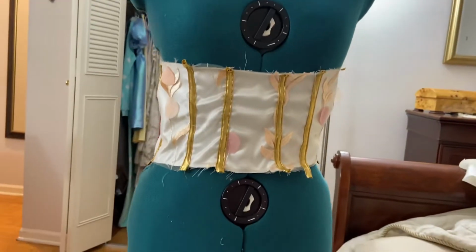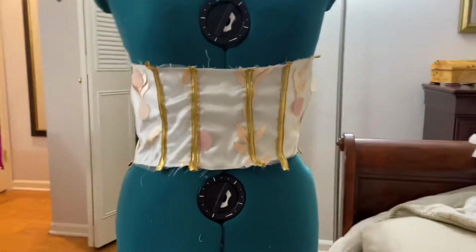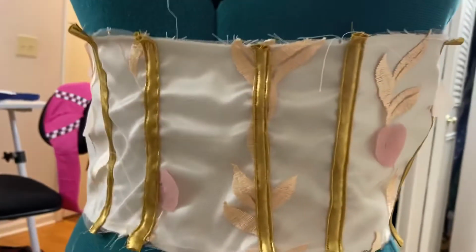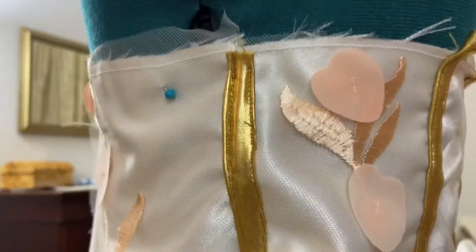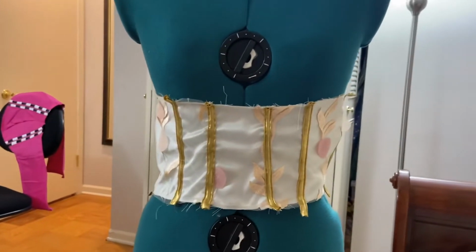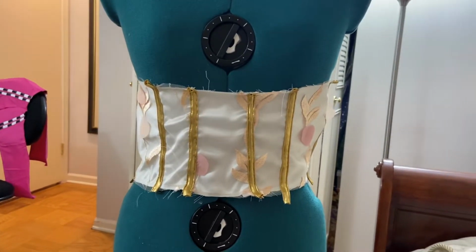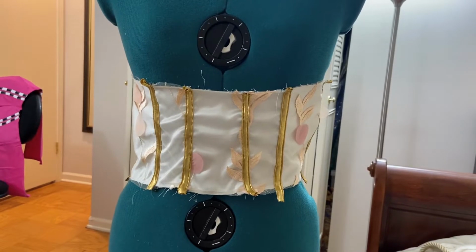Okay, so I pinned it on. I didn't pin it on that well, so I know it looks wrinkly, but this is the boning. It's not bad. Okay, this side is fine. The front is fine. And then this side, that looks awful. I'm kind of scared that my execution isn't gonna be that great on this, and I'm gonna get points off. So I might fix that last one, but other than that, this is the boning. It looks really cool.